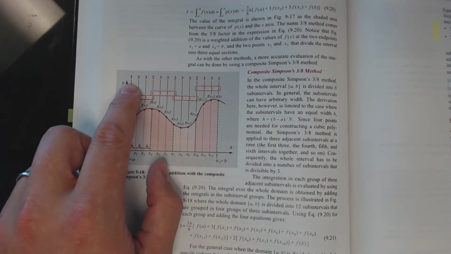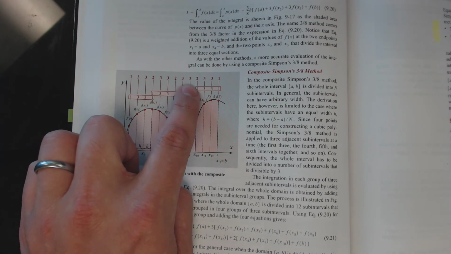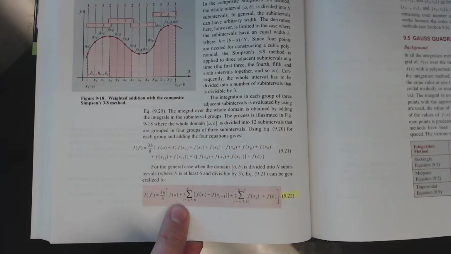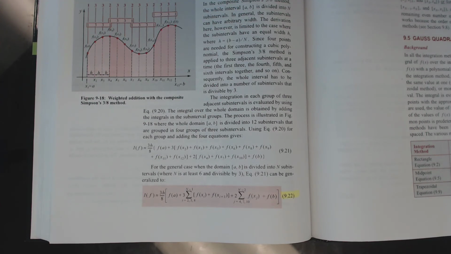So you get this pattern emerging: 1, 3, 3, 2, 3, 3, 2, 3, 3, 2, 3, 3, 1. And that can be emulated in code through the summations given down here. And once that's done, you can apply again this integration method to a large set of data all at once without having to loop through subintegrals the entire time.